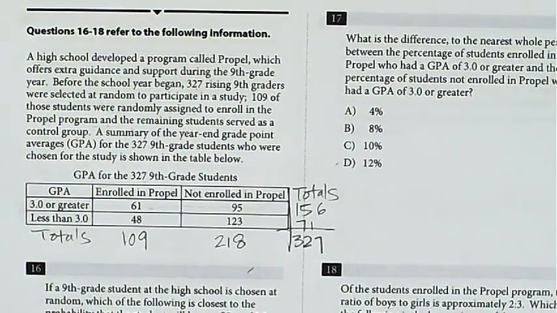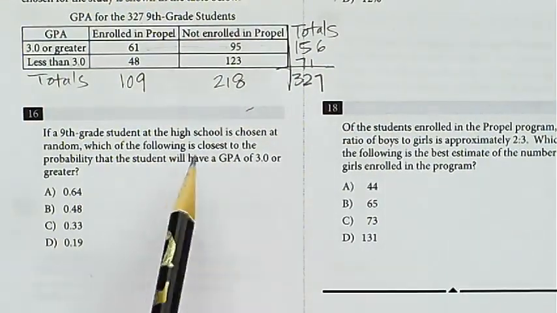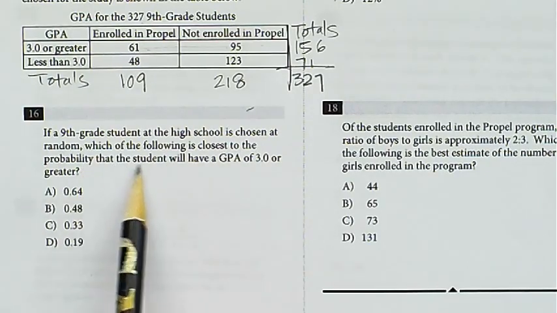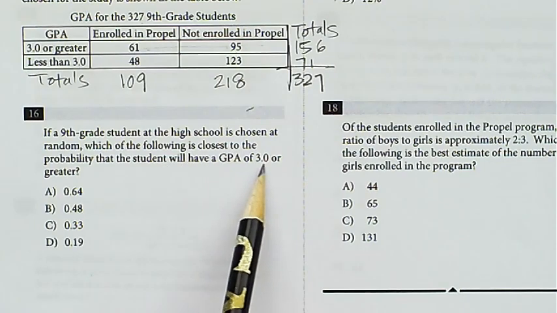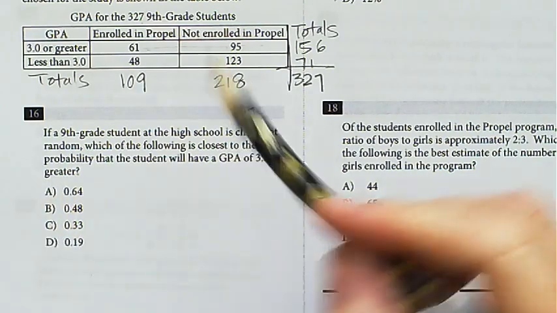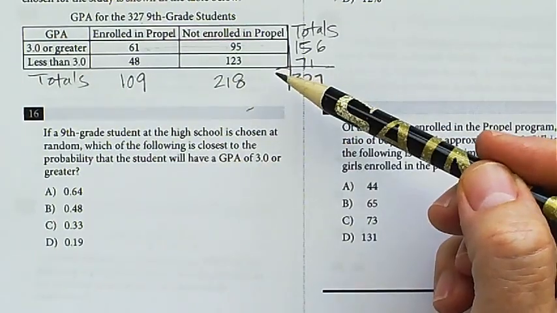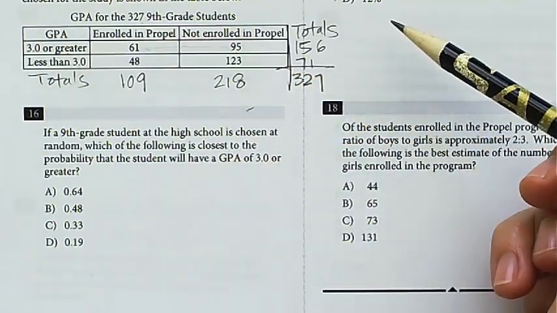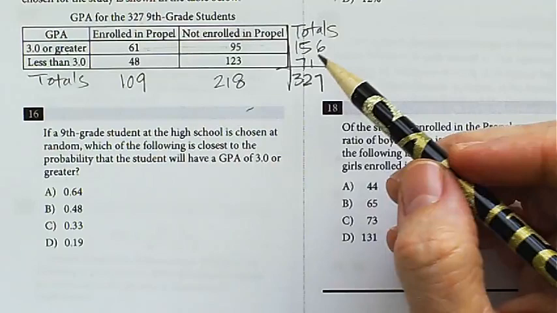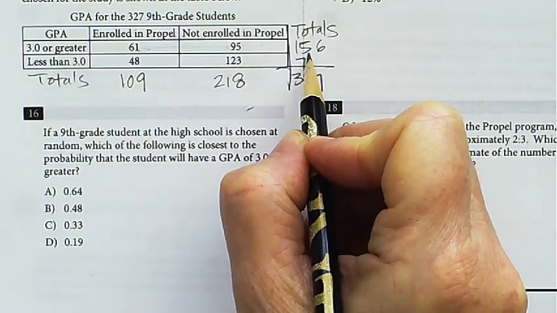So let's look at these questions. If a 9th grade student at the high school is chosen at random, which of the following is closest to the probability that the student will have a GPA of 3 or greater? So out of 327 students, how many have a GPA of 3 or greater? So that's going to be 61 plus 95, this total, 156.